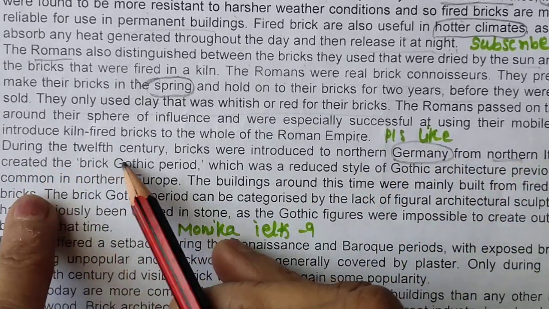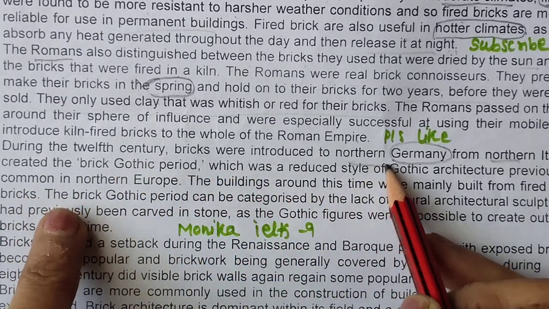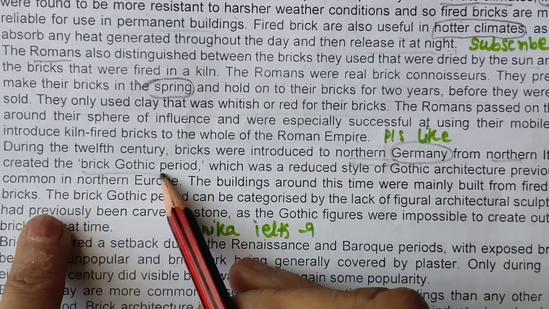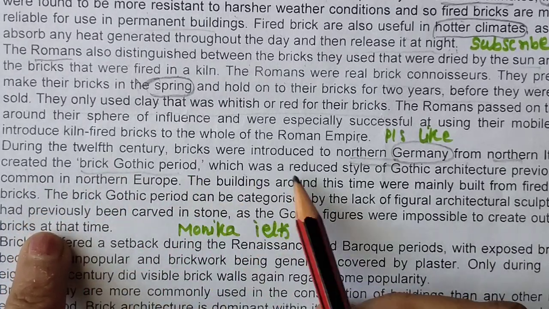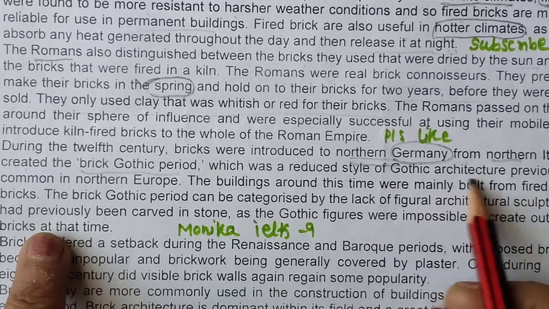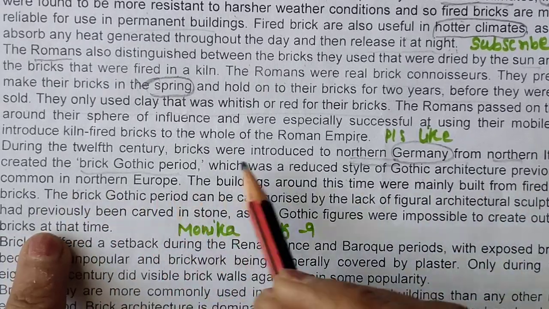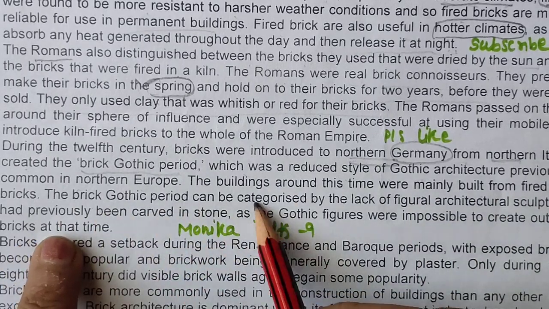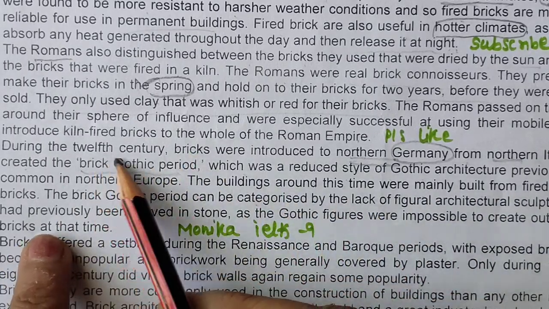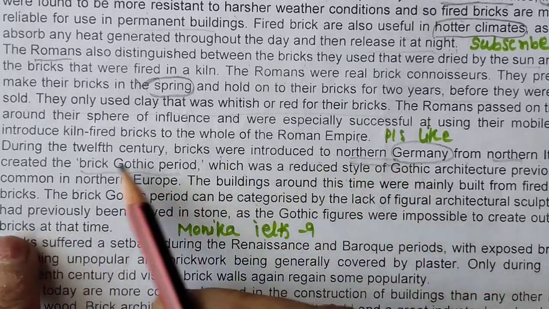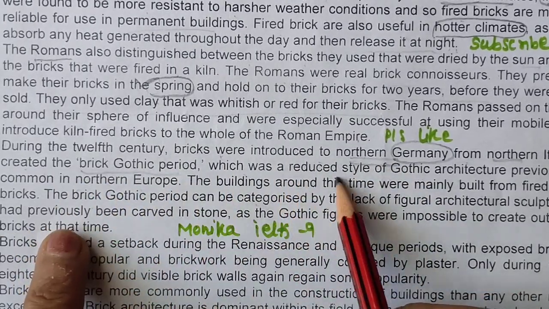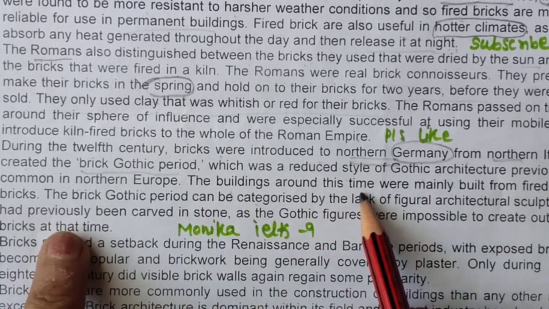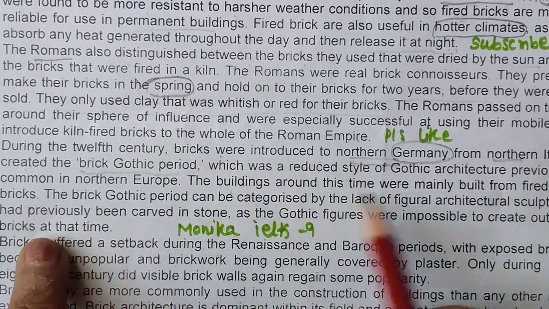Okay, during the 12th century bricks were introduced to northern Germany from northern Italy. This created this word, which we were also looking for, which was a reduced style of Gothic architecture, previously very common in northern Europe. The buildings around this time were mainly built from fired red clay.